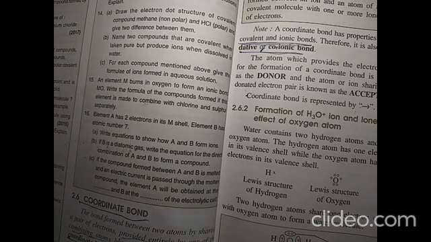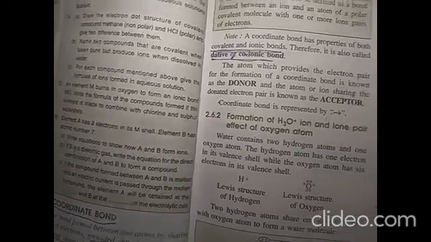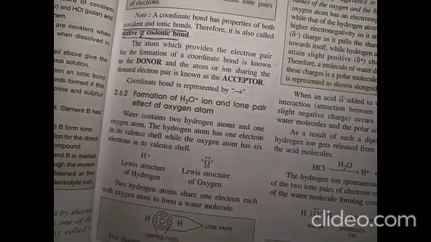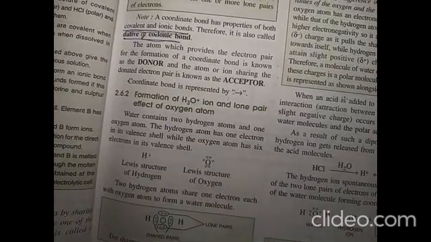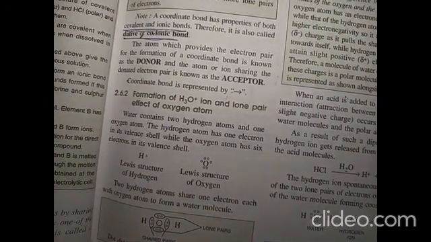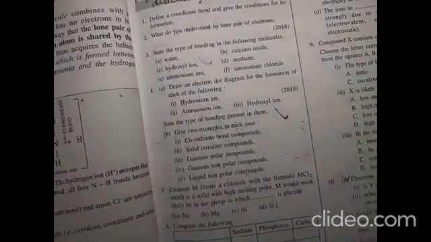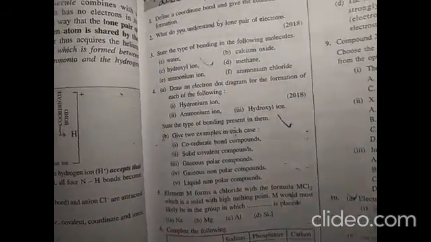Means there is no sharing from the second atom. Such type of bond are known as coordinate bond or say dative bond, right? So here they have given a few examples of hydronium ion and other examples also. Hydronium ion and ammonium ion ka bhi example they have given.